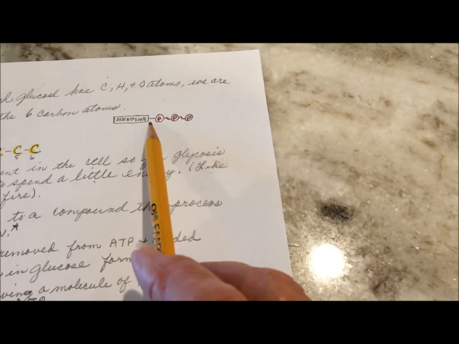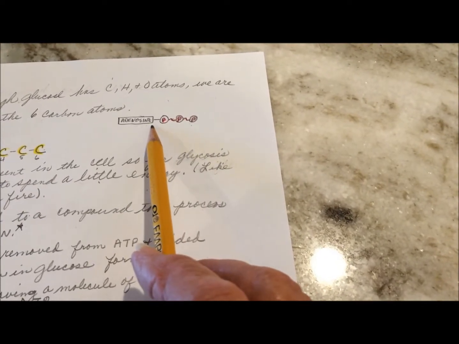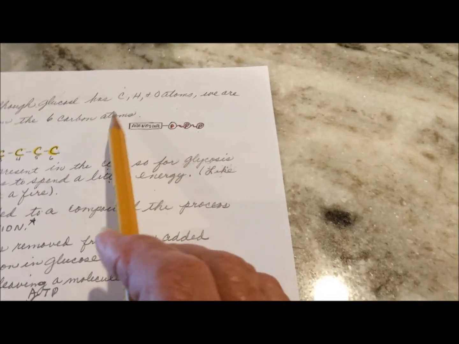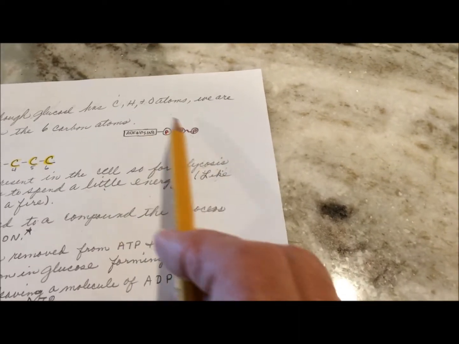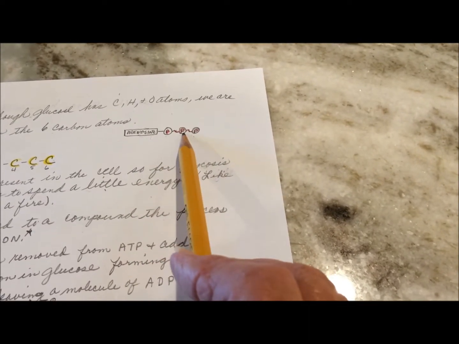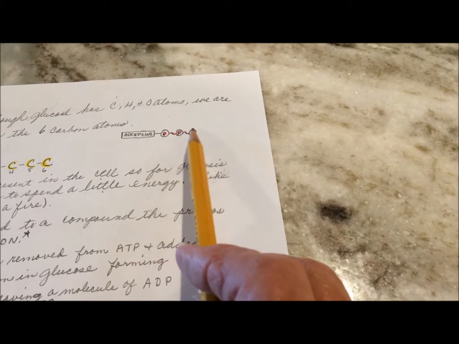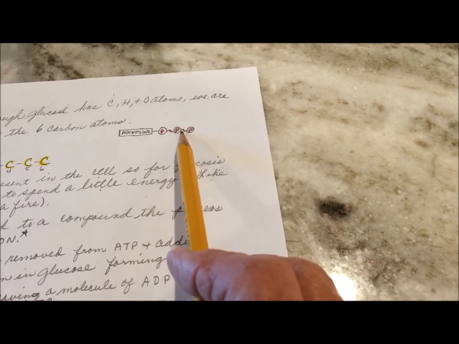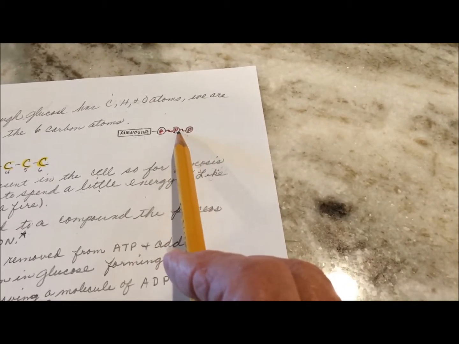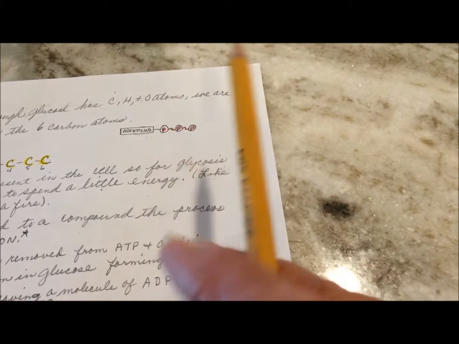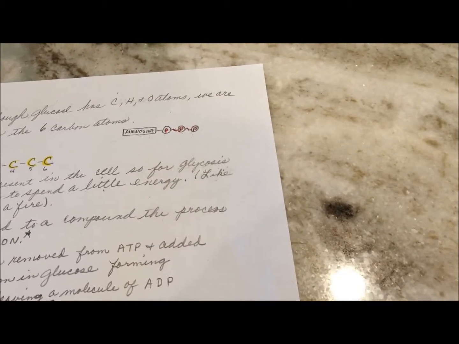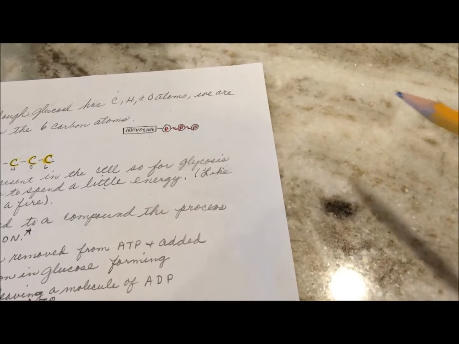Now this is a little rough diagram of ATP, which is a molecule of adenosine with a tail of 3 phosphates, 2 of which are attached with high energy bonds. And if the cell breaks a high energy bond, it releases so much energy that a chemical reaction can occur.